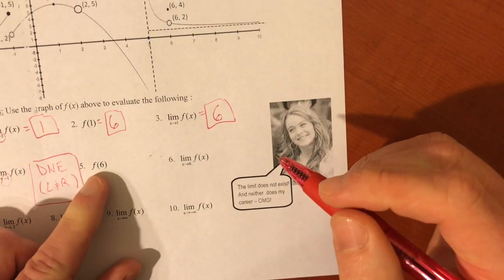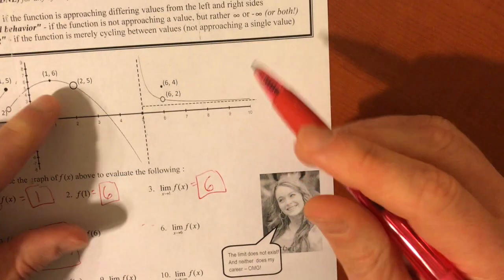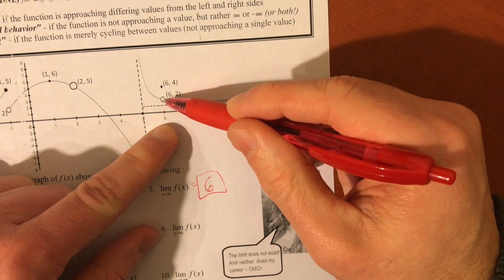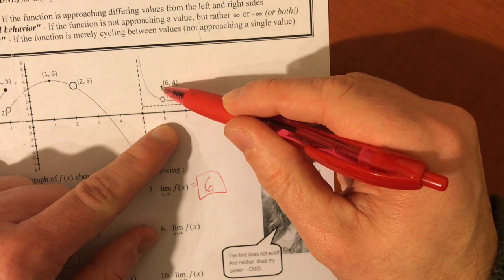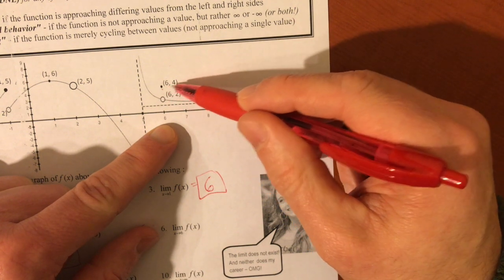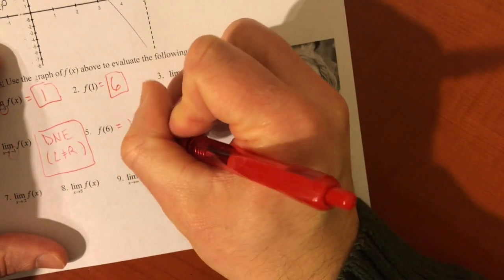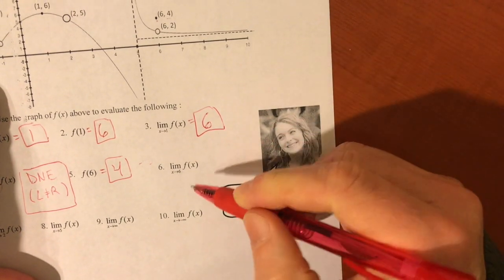Number 5, what is f of 6? In other words, when x is 6, what is the y value? When x is 6, you'll notice there's a hole in the graph here, but there is a point. When x is 6, the y value is 4. So f of 6 is 4. That's the y coordinate of that floating point.